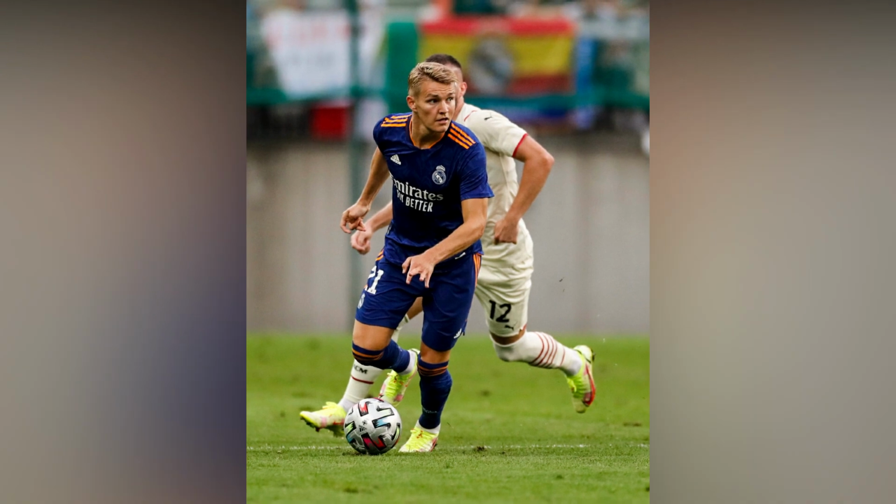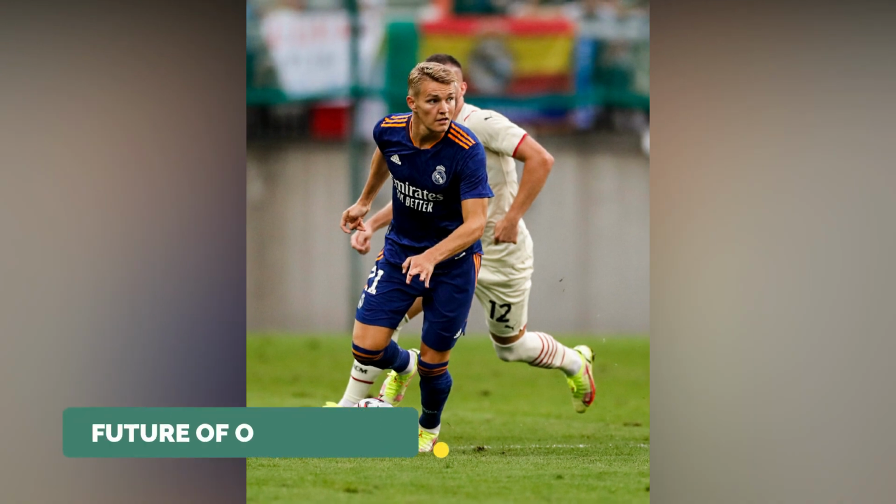And last but not least, Martin Odegaard. He played only 30 minutes yesterday and he wasn't really able to get going in the game. So what does that say about his future at Real Madrid? We constantly hear rumours that Arsenal are still very keen on him, and it would be interesting to see where the future lies for Martin Odegaard.